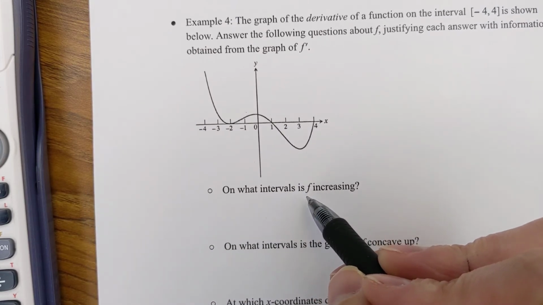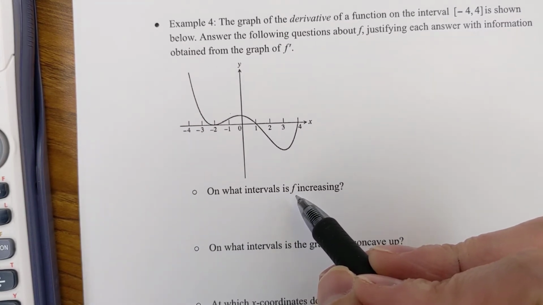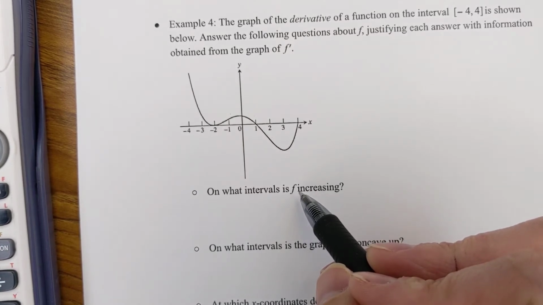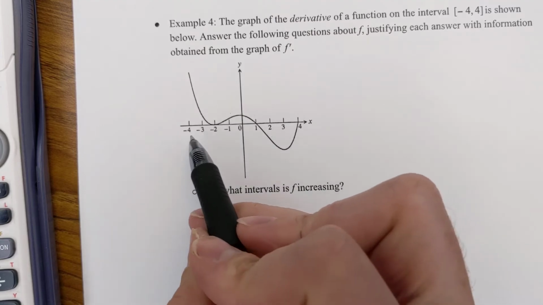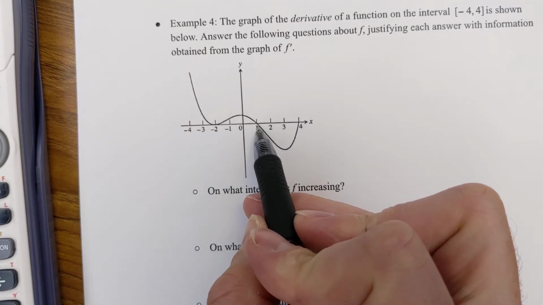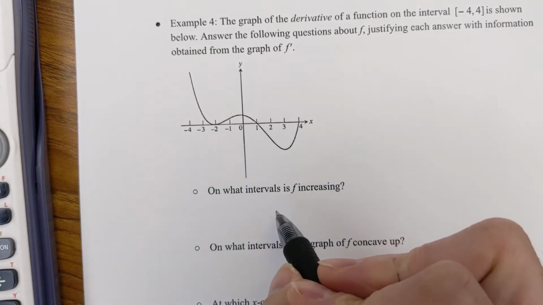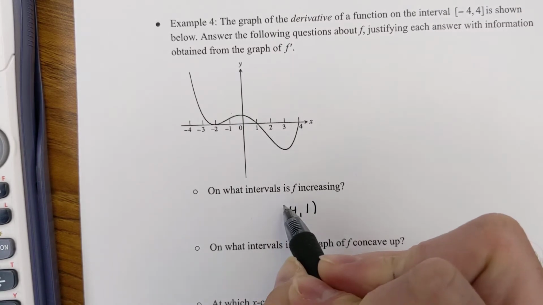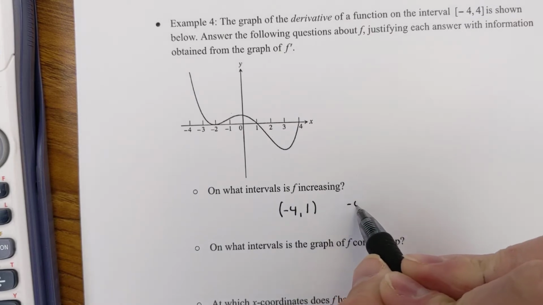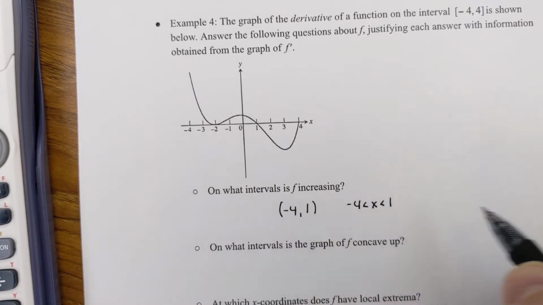So the original function increases wherever it has a positive slope, which means wherever the derivative is positive. So the derivative is positive between -4 and 1. So from -4 to 1. So that interval, or if you want -4 < x < 1, if you want the inequality notation.